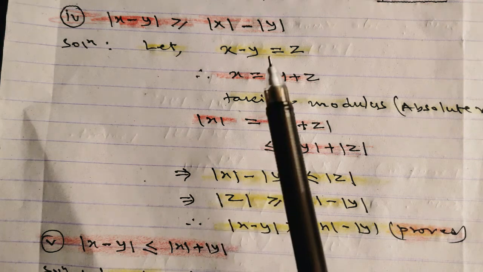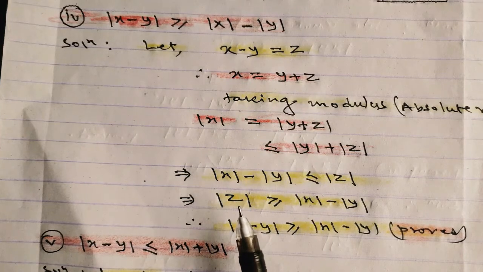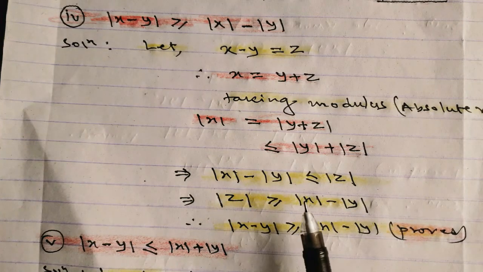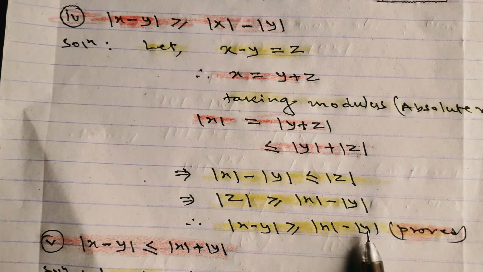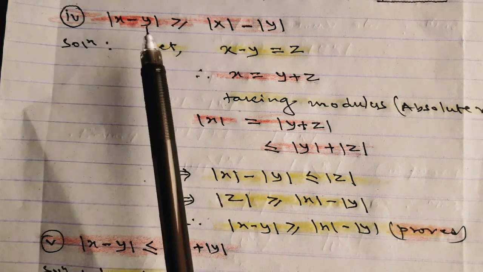So z means we have supposed x minus y. So replacing z by x minus y, we get modulus of x minus y greater than or equal to modulus of x minus modulus of y, which is the proof of the fourth property.